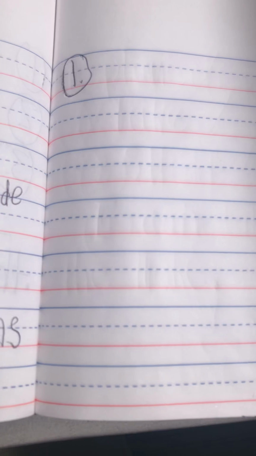That tells me that maybe I need to use the CK rule. Let's see if slick is a short word. Let's see if it is one syllable. Let's see if it has a short vowel. If it does, we need to put CK at the end. Go ahead and pause the video as you write the word, and then we'll check it out together.